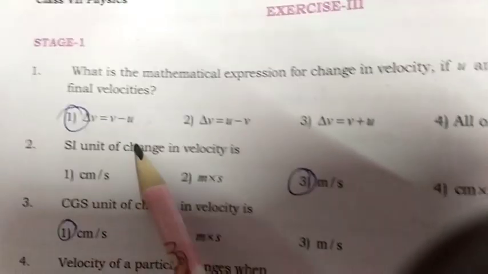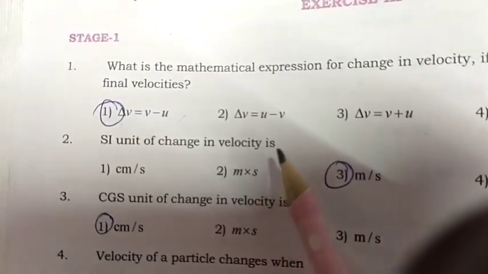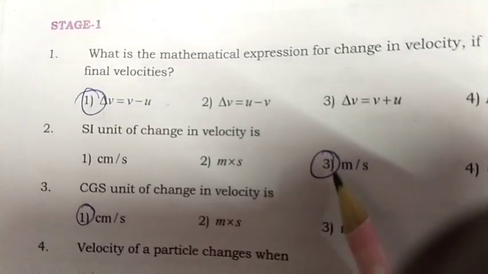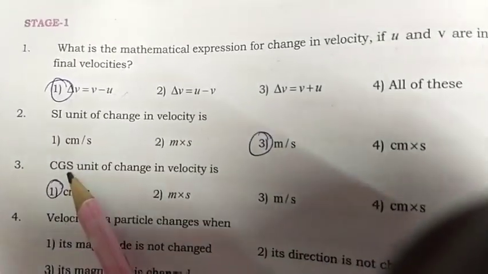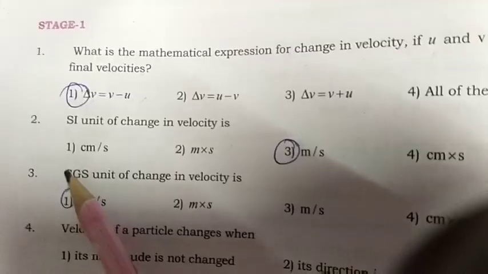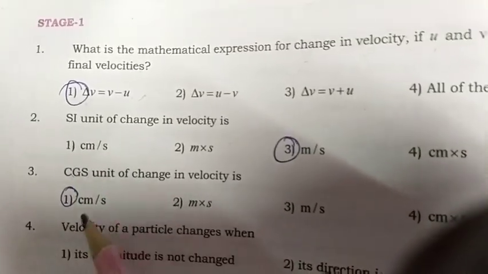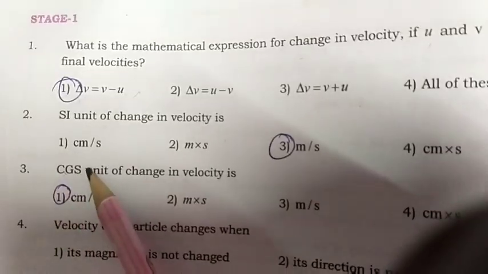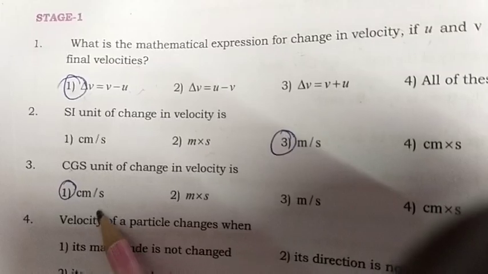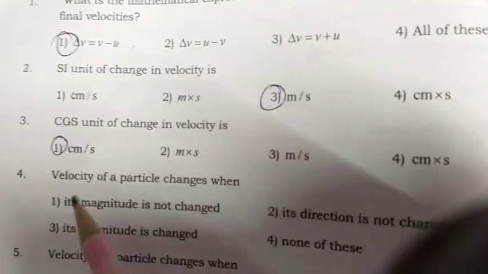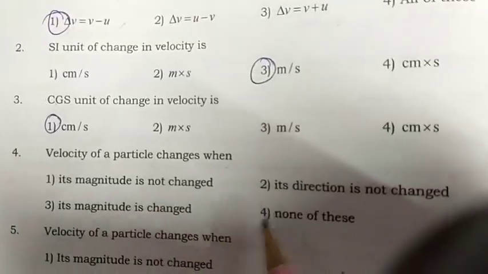Then the SI unit of change in velocity. We all know the velocity unit is meter per second. So the SI unit is meter per second. Then CGS system. In CGS system, C represents centimeter and S represents second. So in CGS system, the unit of change in velocity is centimeter per second. Good. Velocity of a particle changes when what will come?